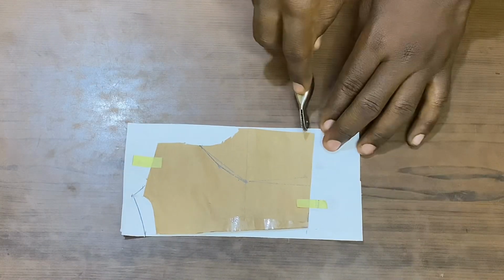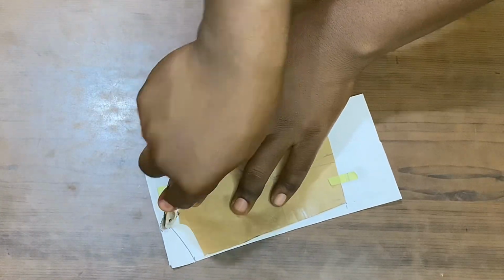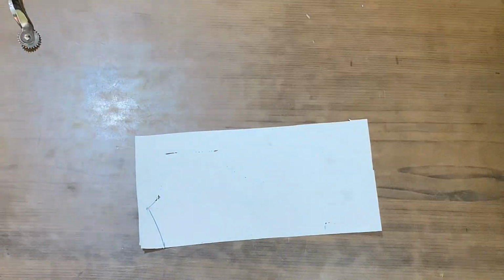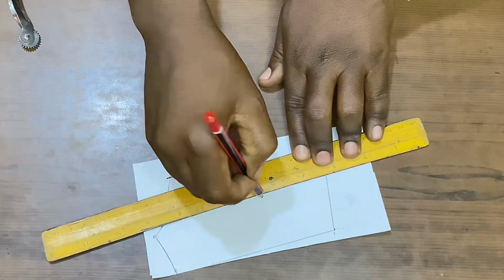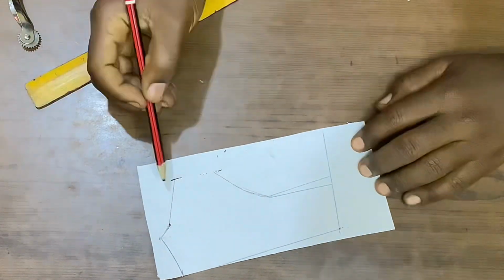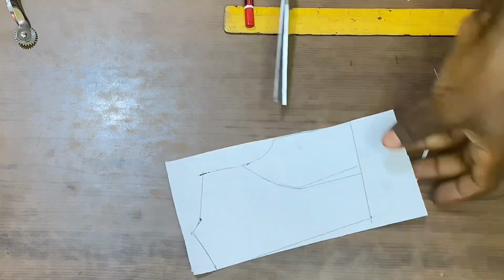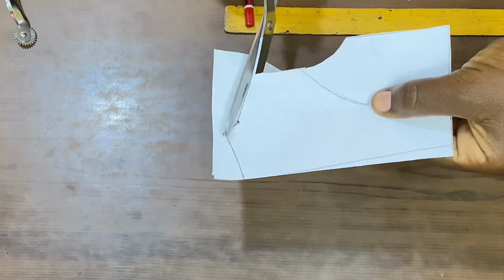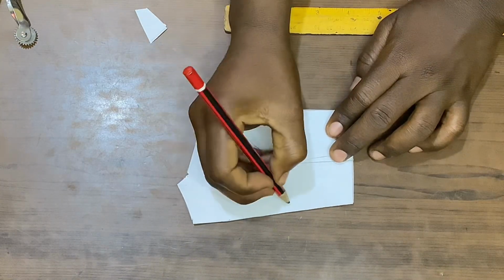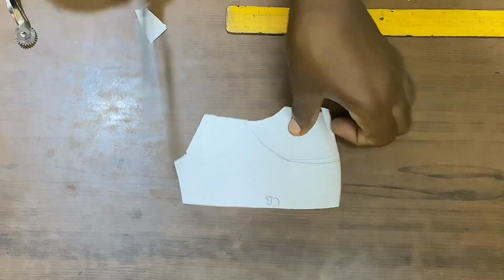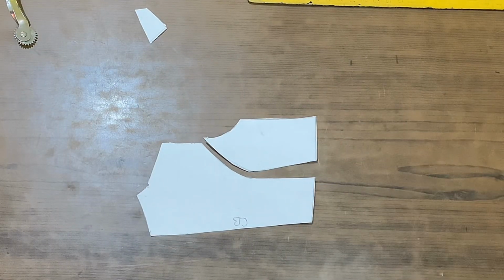So I've gone ahead and traced the dart, and then CB, that center back. This is what your back pattern looks like.